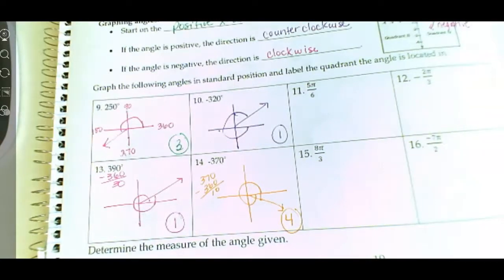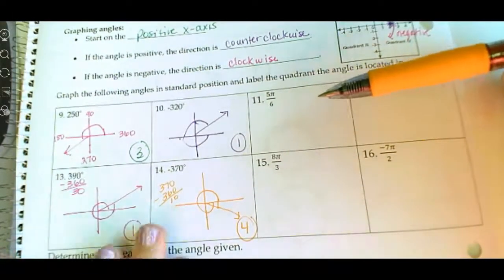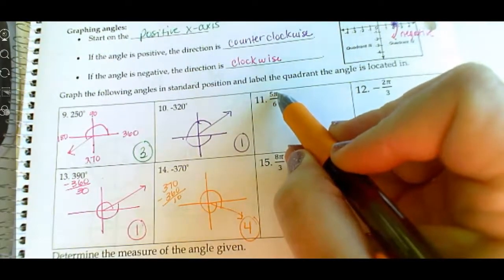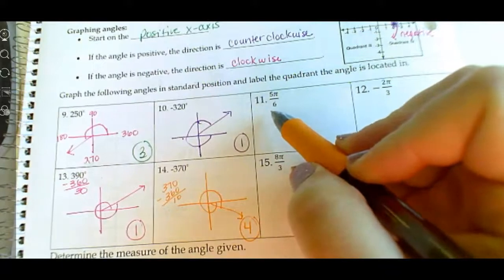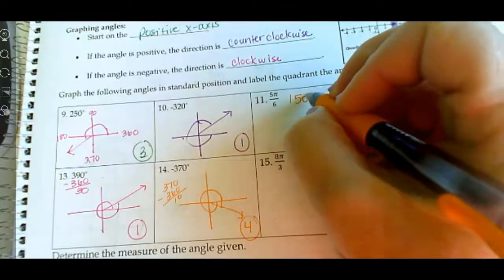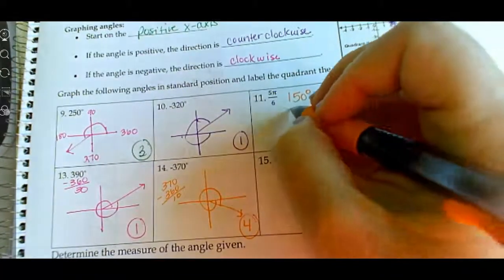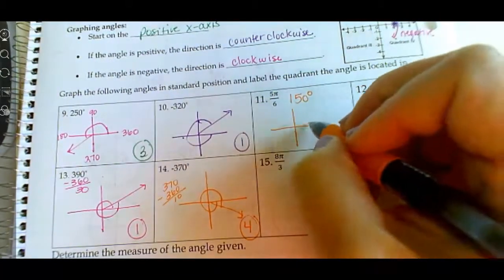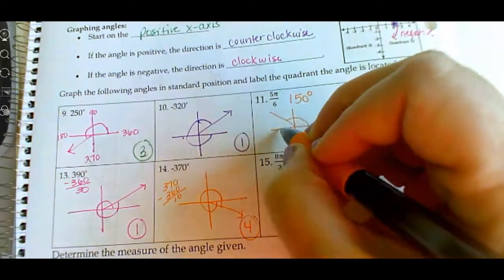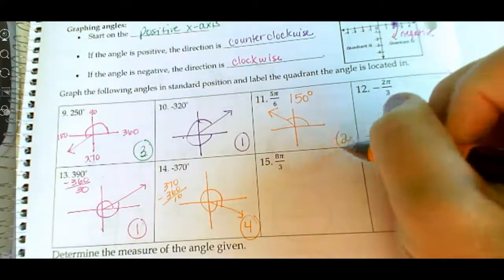Now, on the ones that are radians, what you have to do first is change it to degrees. But then you do the same thing. So I think about 5 times 180 divided by 6. I think you get 150 for that. And then you go and draw it. So I know that 90 is there. So 150's got to be just a little bit more, not quite 180. It would look like that, and that would be in quadrant 2.